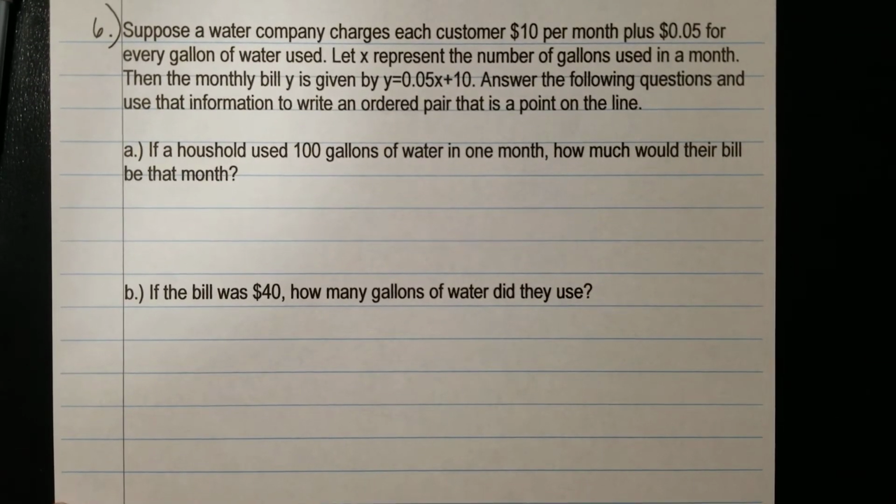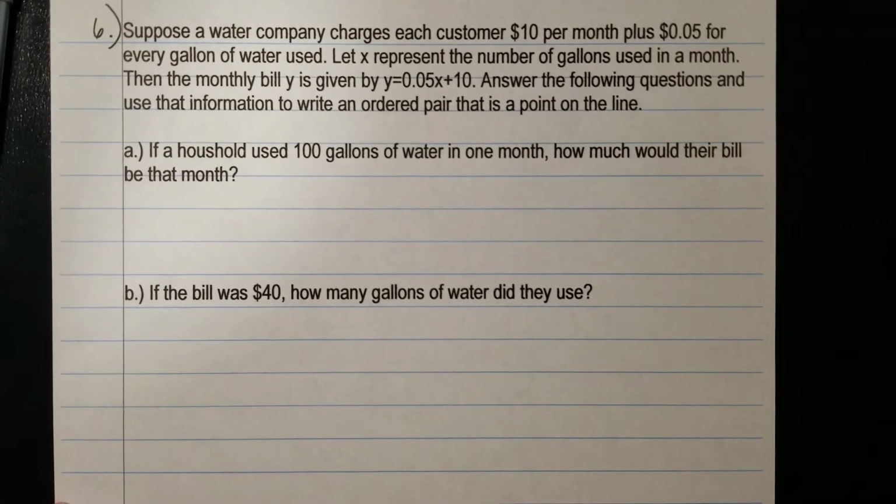Let X represent the number of gallons used in a month. Then the monthly bill Y is given by Y equals 0.05x plus 10. Answer the following questions and use that information to write an ordered pair that is a point on the line.